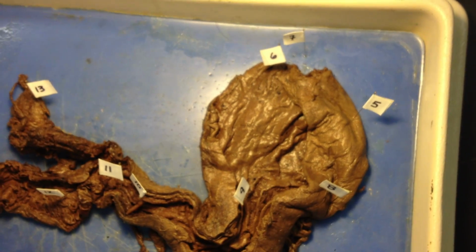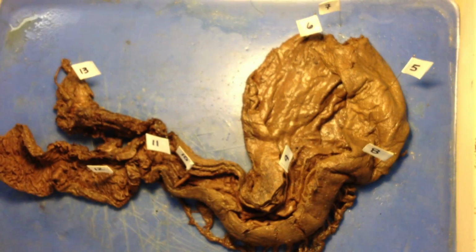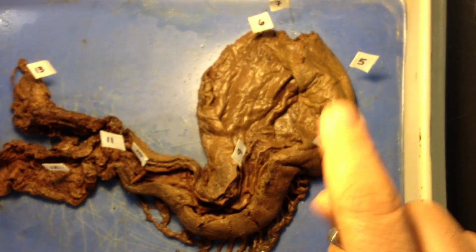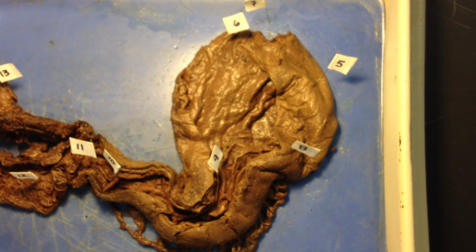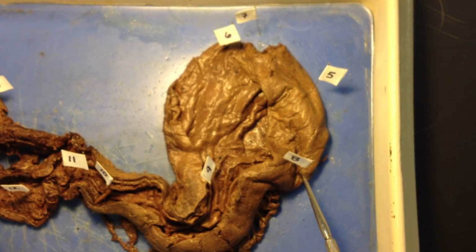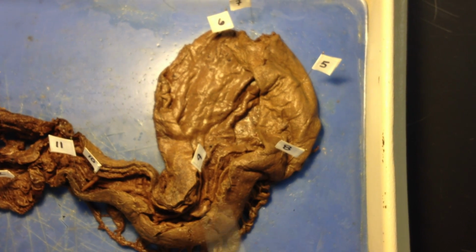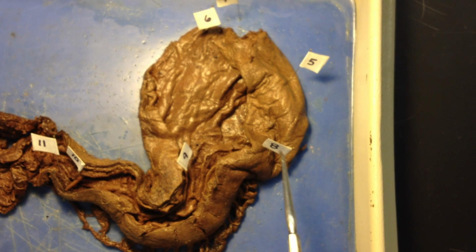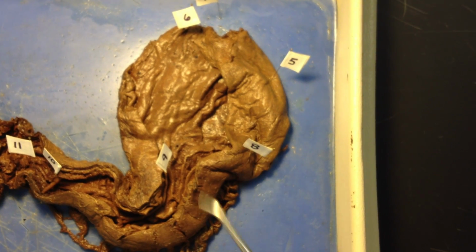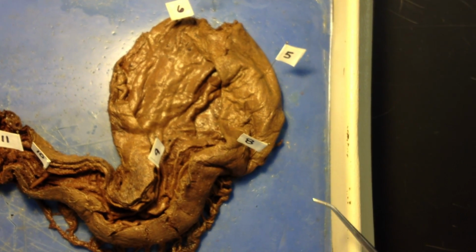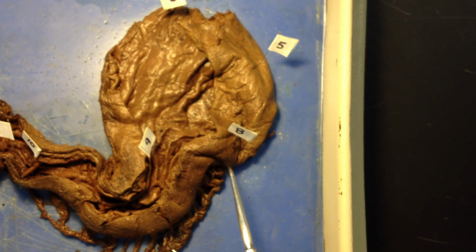Something like that. You have to read the question. Don't just memorize pins. The pins do help you, but like I said, this one could be 2 answers. So that's why you want to think like that. You don't want to just think, oh, number 8 is the corpus.